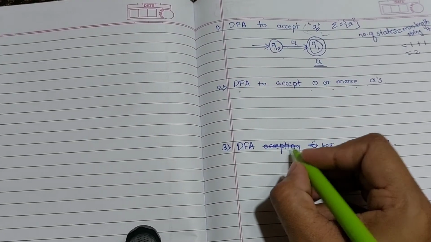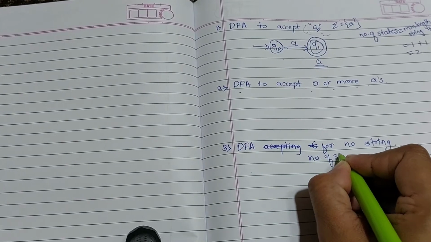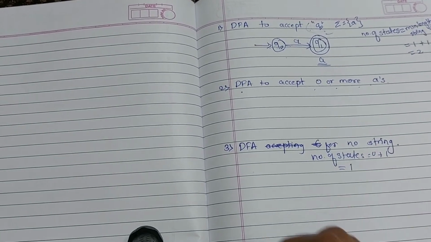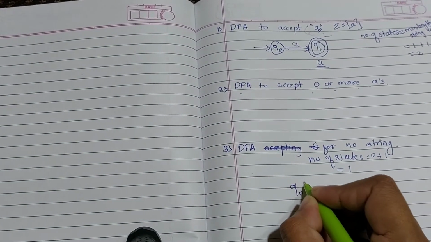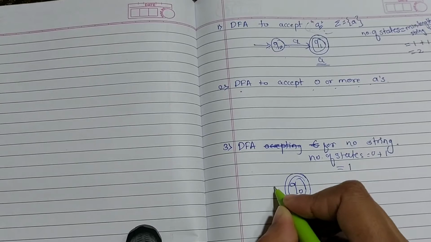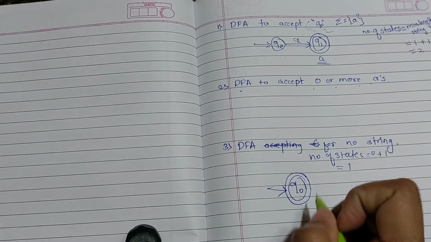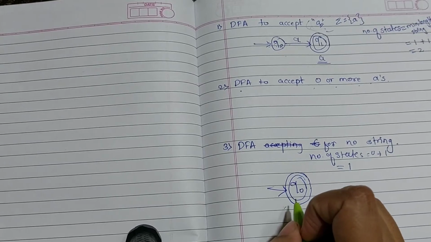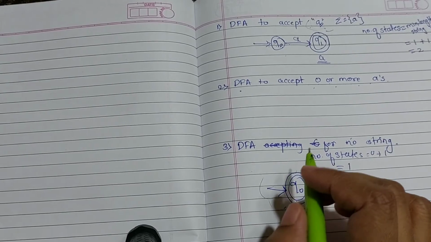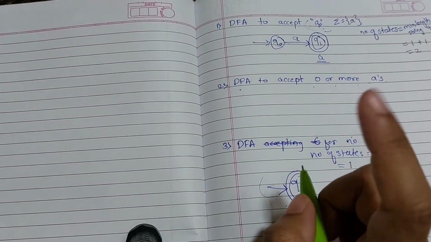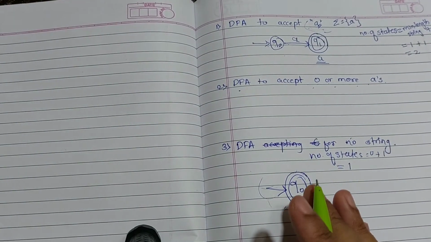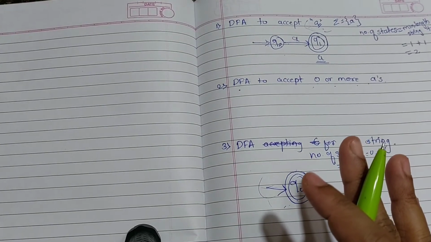If we have a zero length string, the number of states we get is 0 plus 1, that is 1. So we will have only one state, suppose q0, which is the start state, and it will also be the final state. With something like this without any transition, we can say this is for no string, or you can say zero length string. This is the DFA which accepts the zero length string. There is only one state which is both initial and final, and it will not take any kind of input, so any kind of transition will not be there.